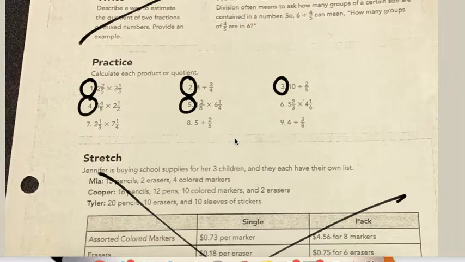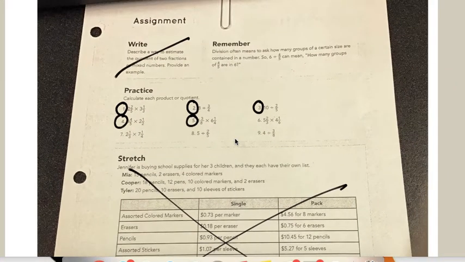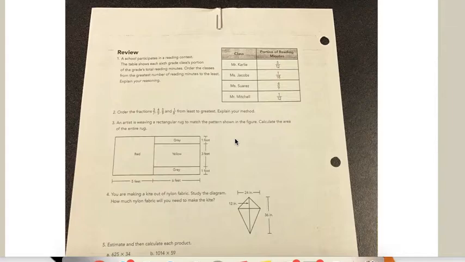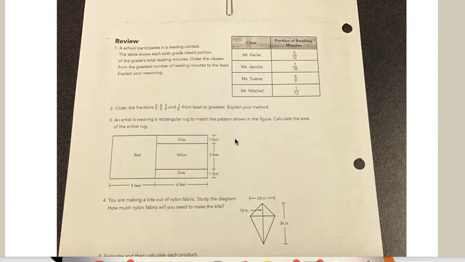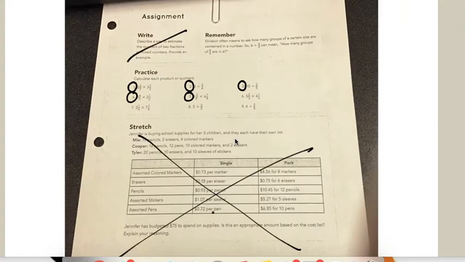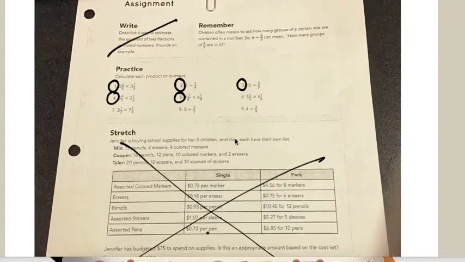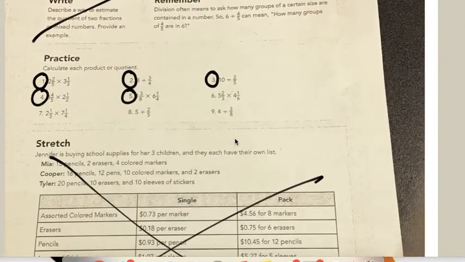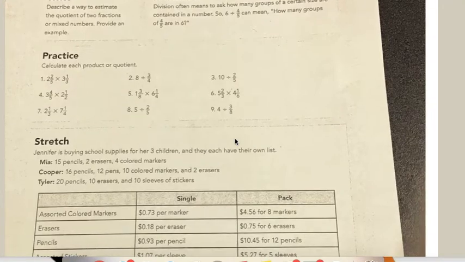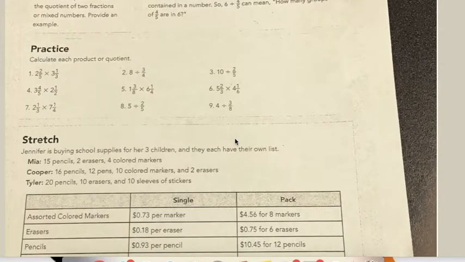We did some of these in class together. And you also have to do the back side, all of the review. Okay, so let's go back to the other side where we're talking about our multiplication of fractions and division. So today we practiced some division, so I'm going to start with those first.